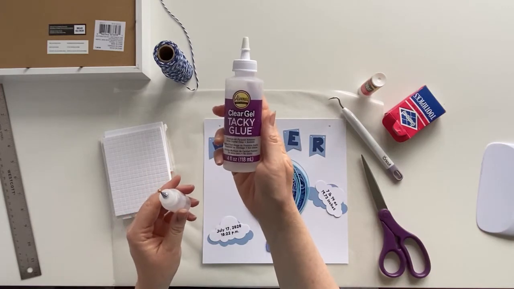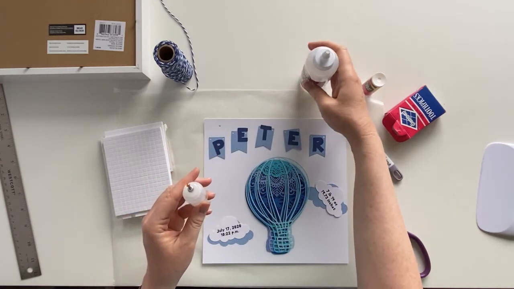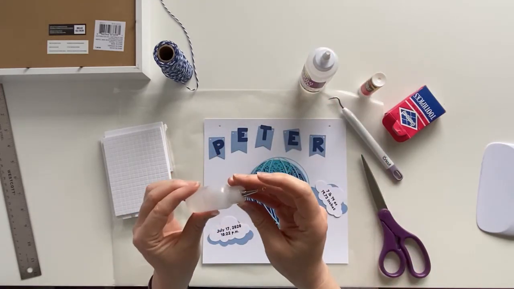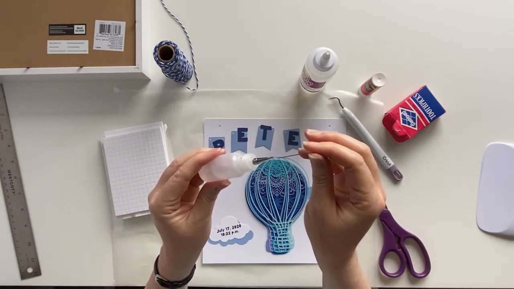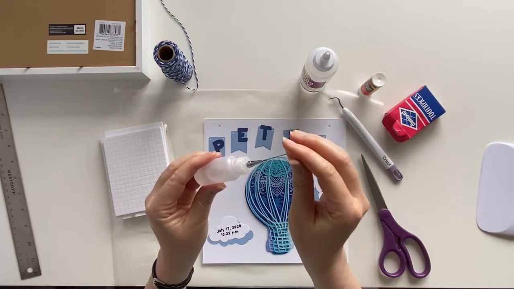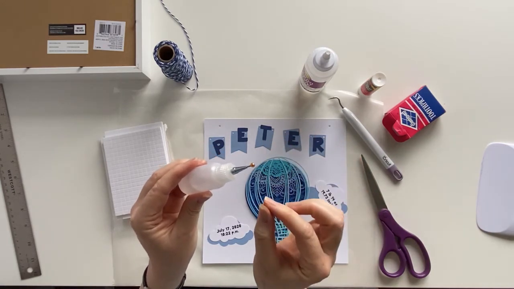For glue, I'm using Aleene's Clear Gel Tacky Glue. However, I have put it into one of these very fine tipped glue containers. This is because a lot of what I'm going to be gluing is on very, very thin strips of paper.